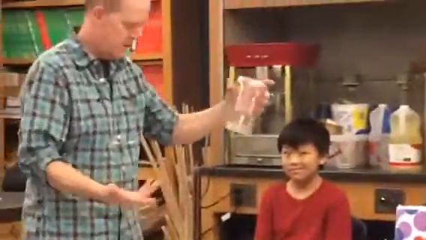Empty jar. Air pressure is equal inside and out. If I put this card on it and turn it upside down, the air pressure is equal inside and out. The card falls off because the pressure is equal. But I can make the pressure unequal by removing all the air. And I do that by filling the jar with water.